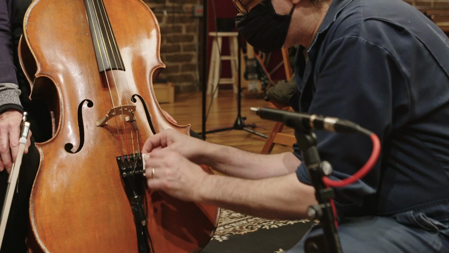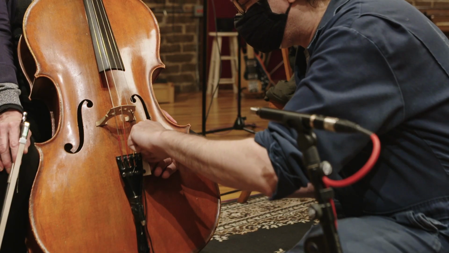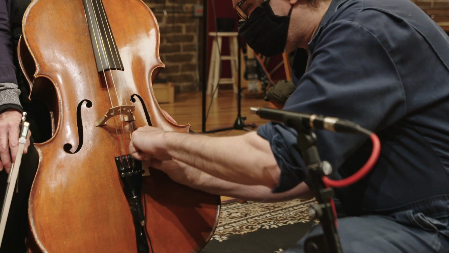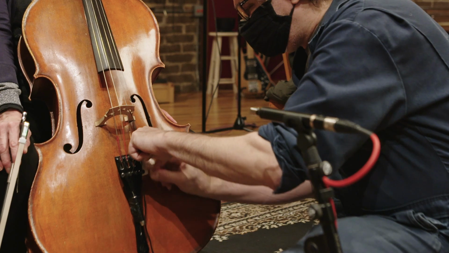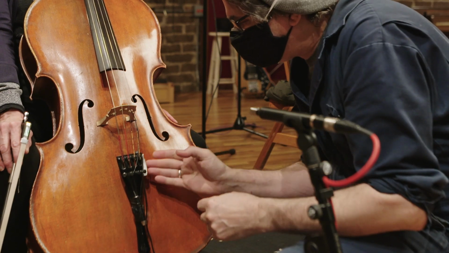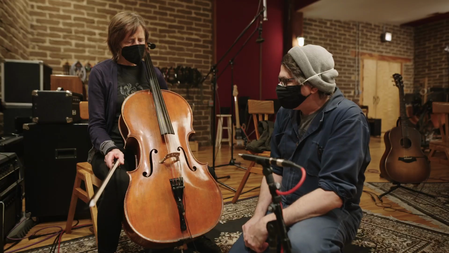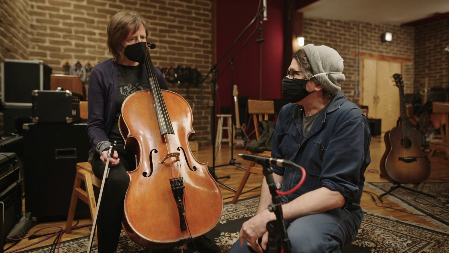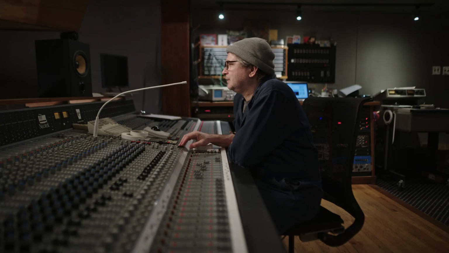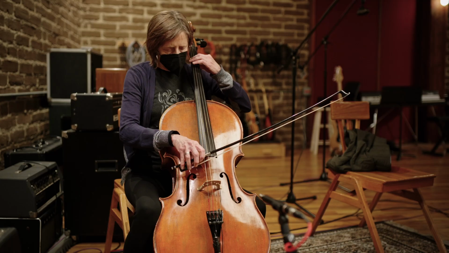Okay, let me make this a little smaller so it doesn't bite into your tuners. Okay. All right, we're going to go into the studio now and listen to the sound of Alison and Sparky. Okay, Alison, can I hear you play some?